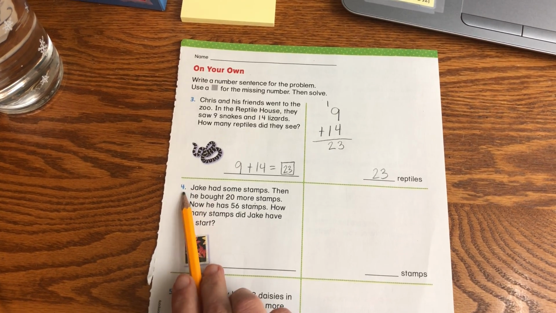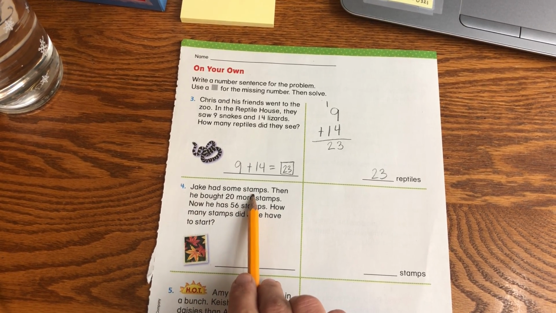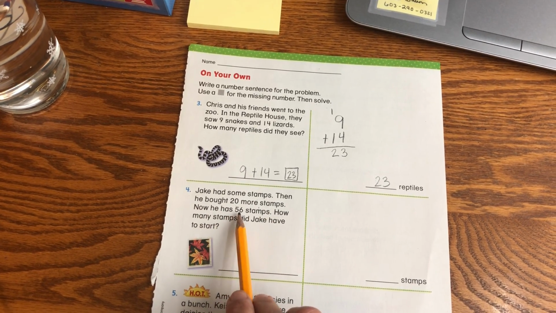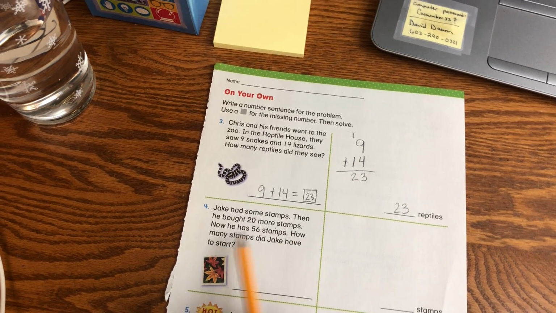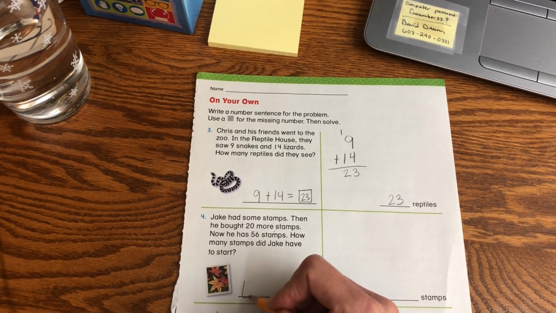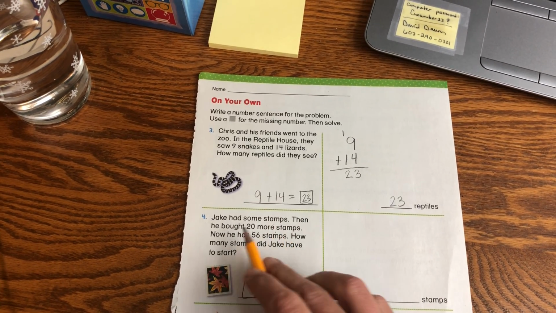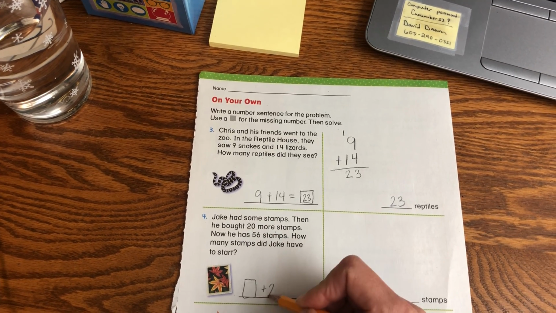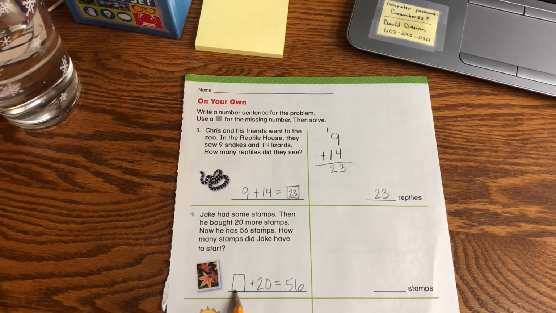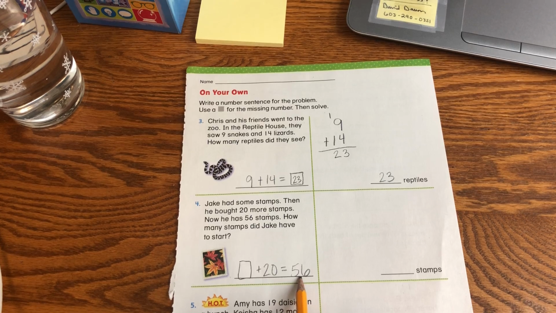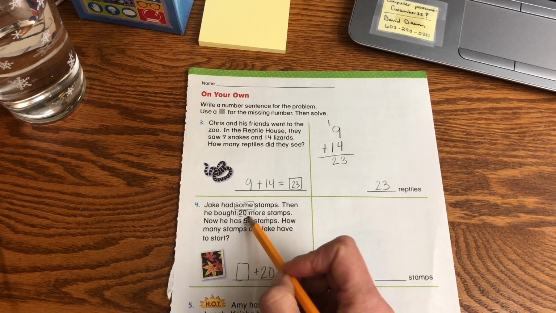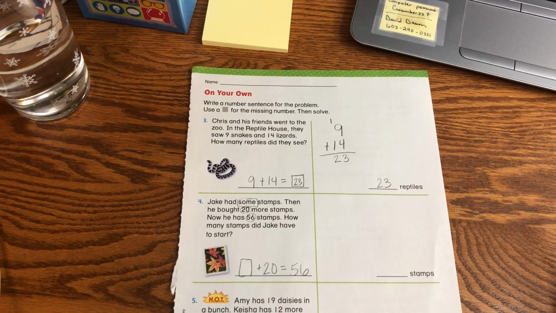Let's go on. Number 4. Jake had some stamps. Then he bought 20 more stamps. Now he has 56 stamps. How many stamps did Jake have to start? All right, Jake had some. We don't know what that is. Then he bought 20 more, so plus 20. And now he has 56. Blank plus 20 equals 56. Some means we don't know. 20 and 56. All right.